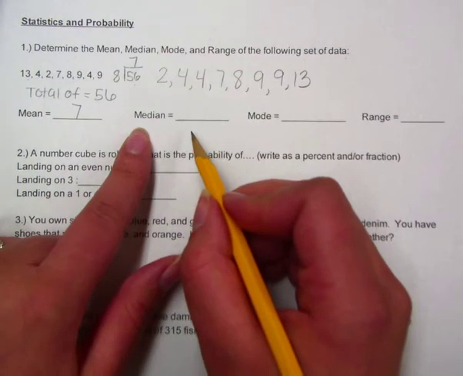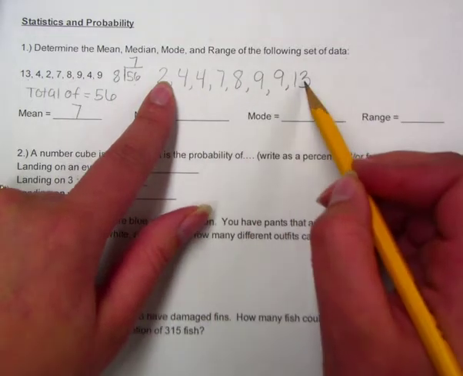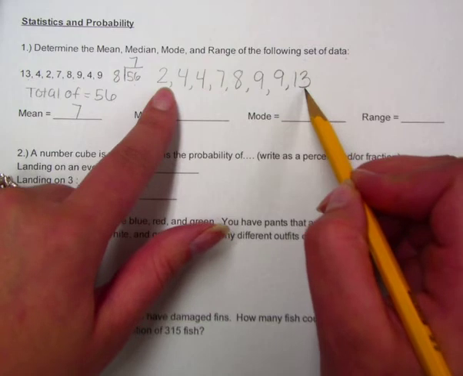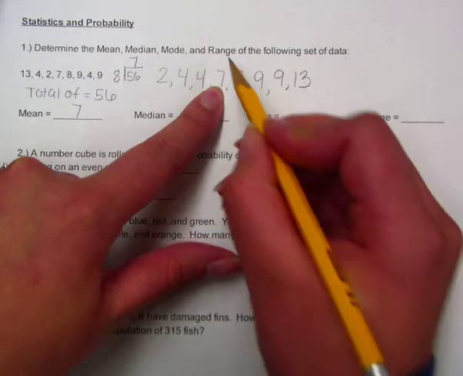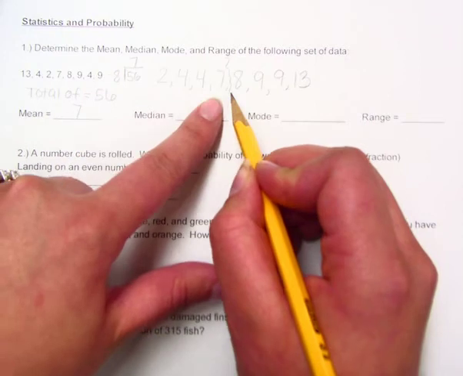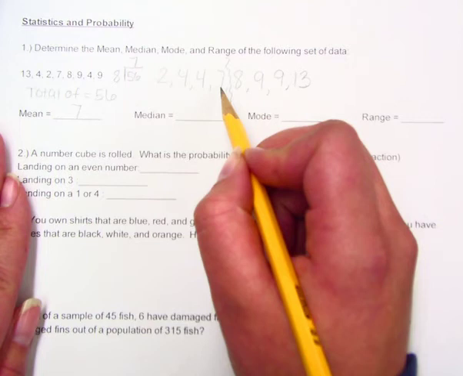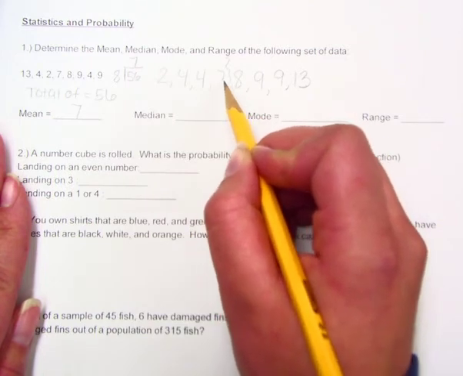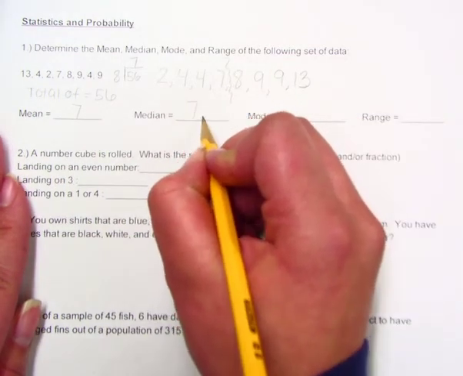Median means the middle number. Now that we have them in order, and you have to have it in order to be able to find the median, we count going in. So now we notice that this is the middle. There's an even number, 4 on this side and 4 on that side, so there's no actual middle number that you see. But we know that halfway between 7 and 8 would be 7.5. So our median is 7.5.